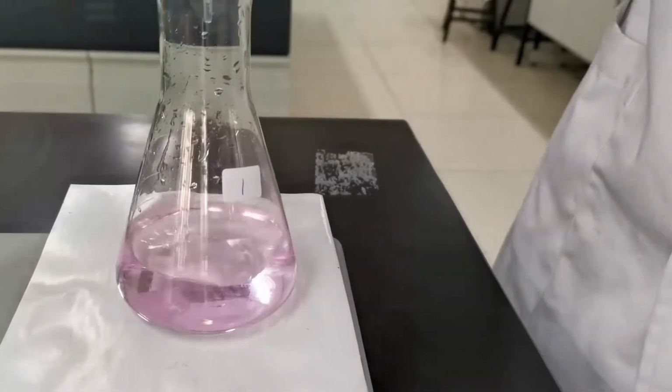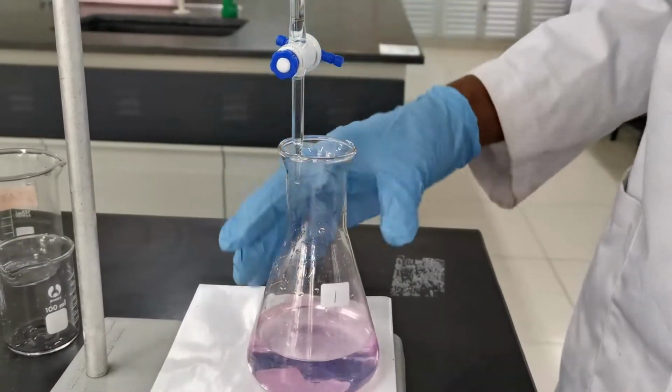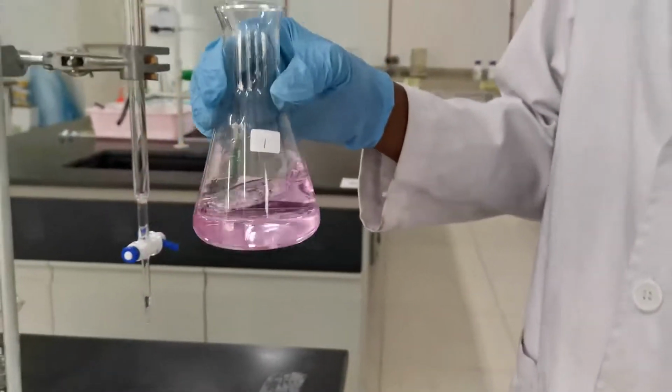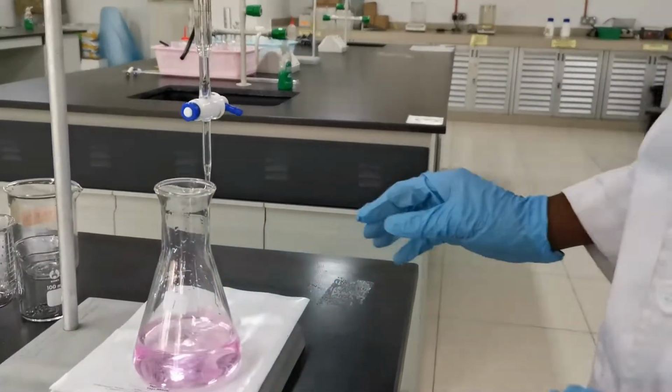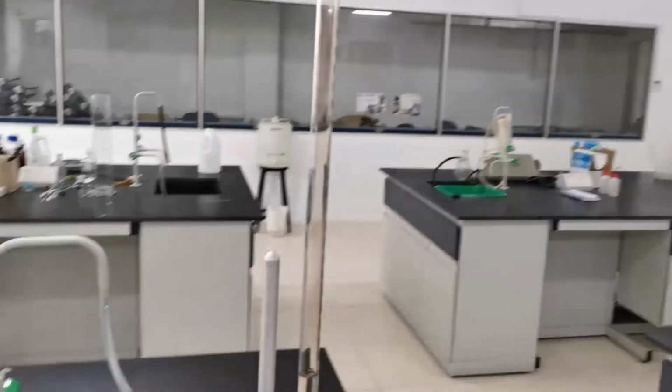Now that's the end point. You see the color of the pale pink. The burette reading, this is 24.